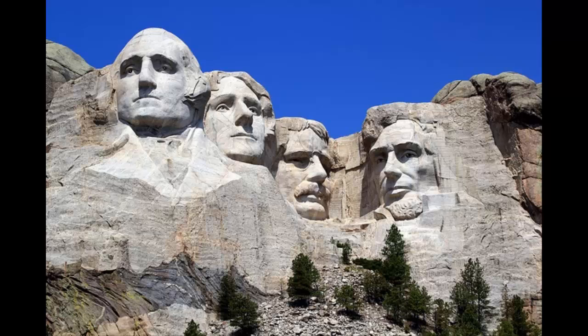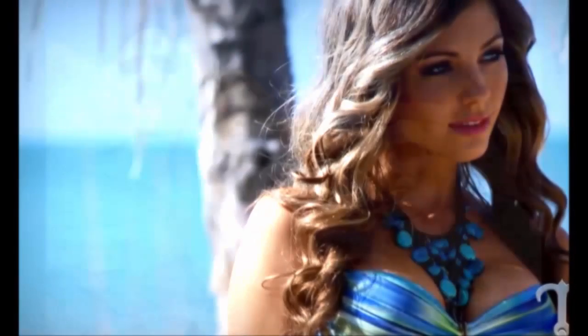The second head is of Thomas Jefferson. He was president of the United States from 1801 to 1809.